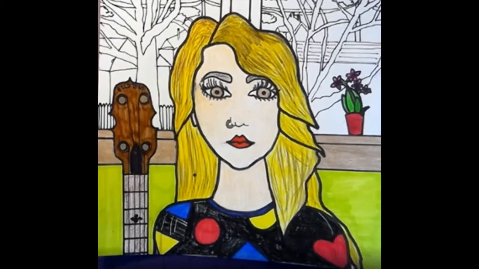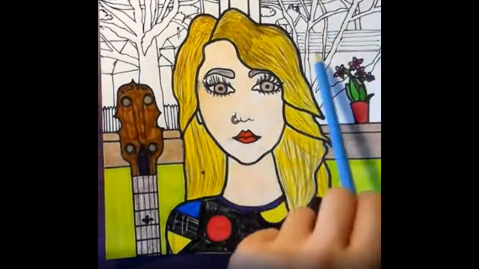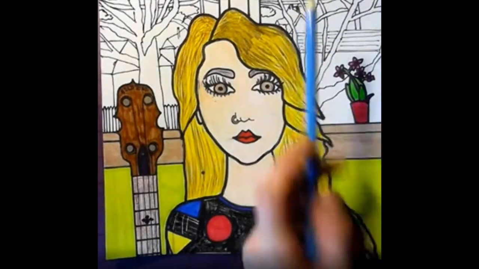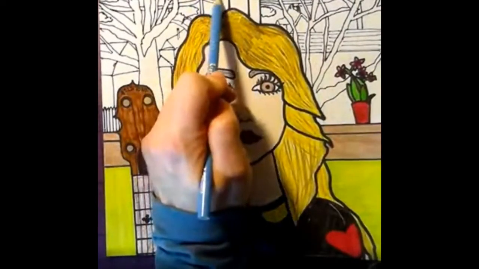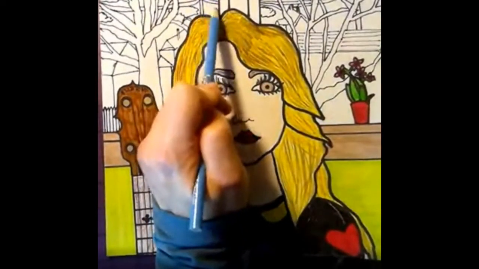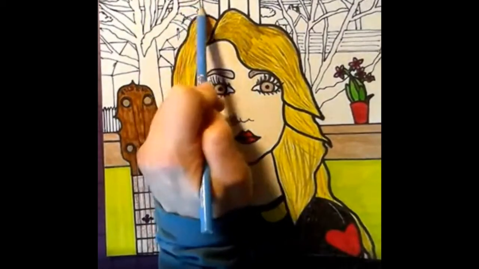So now I've colored in what's called my foreground, everything that's up close to me. The rest is supposed to be at the window, so that's going to look further away. So I drew things smaller, and I'm going to make things lighter in color. So when I color the sky, for instance, back here, I'm barely pressing with my pencil this time. Everything's going to be really light so that it looks far away from me.